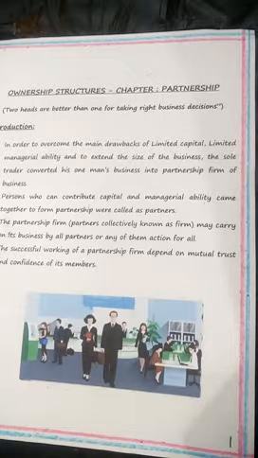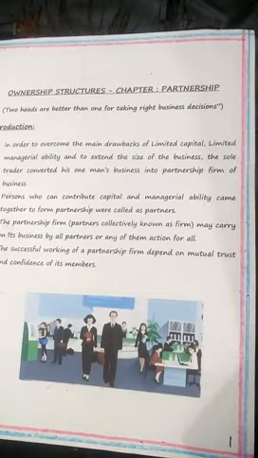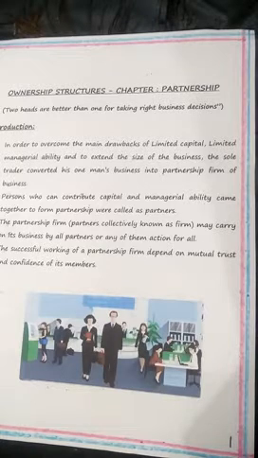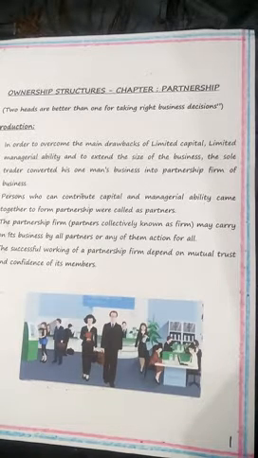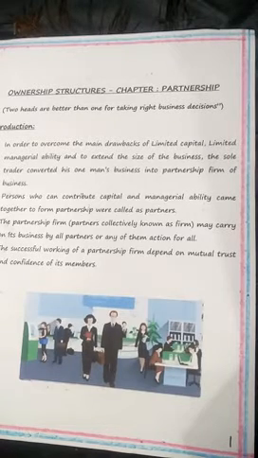Partnership was an important part of even Roman law. Then in the 19th century in England and USA, partnership was a popular business.